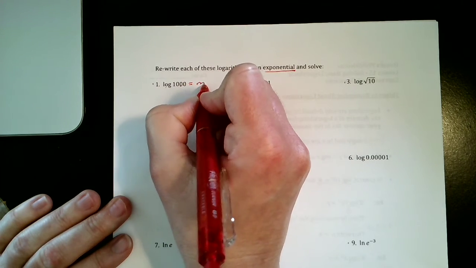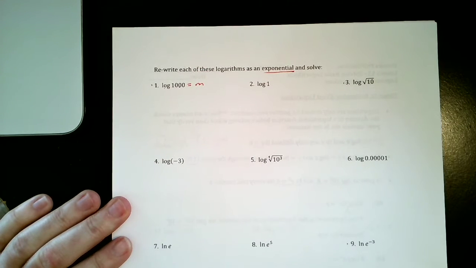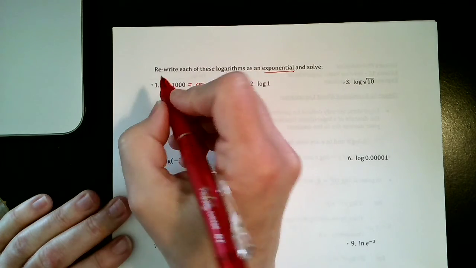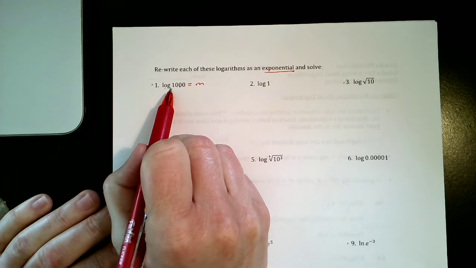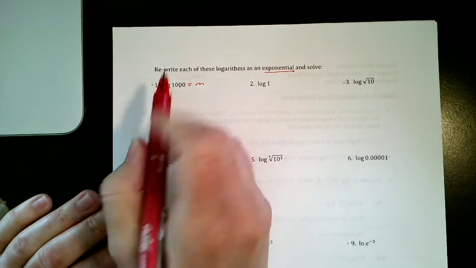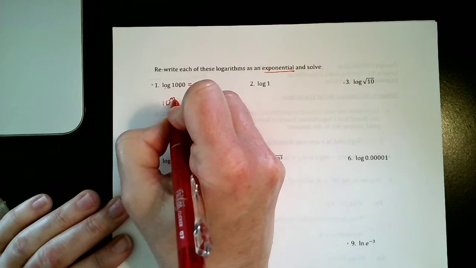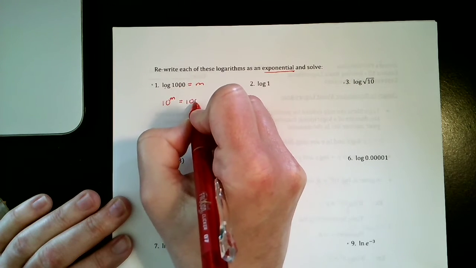I'm going to call it m. You could have picked x, you could have picked y, you could have picked a, it doesn't really matter. So I'm going to rewrite it as an exponential. The base of this logarithm, since it's not written in, is a 10. So 10 to the mth power is equal to 1,000.